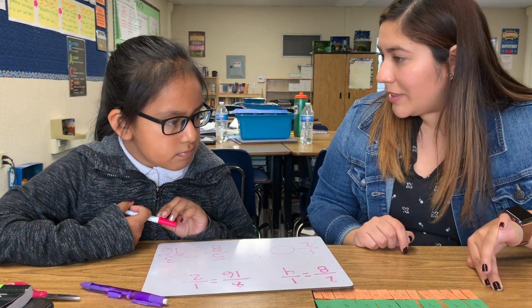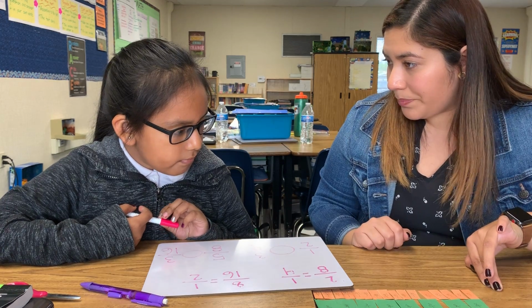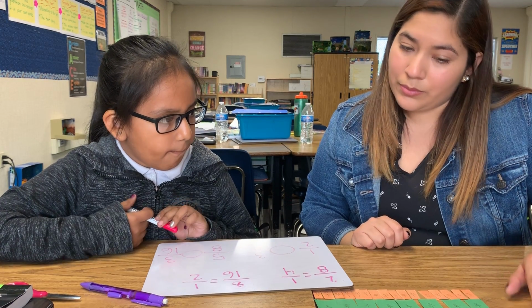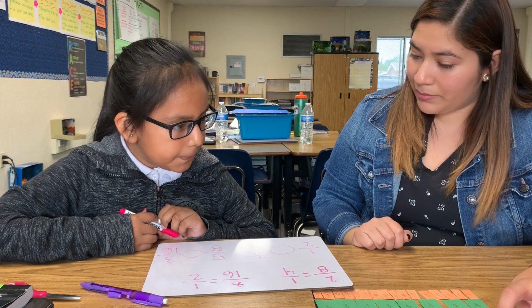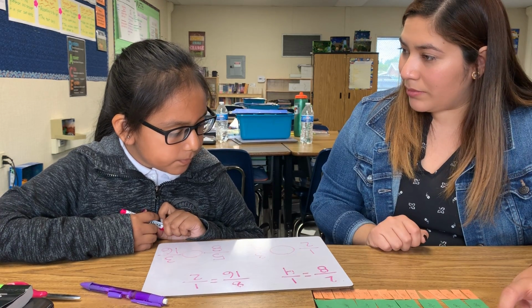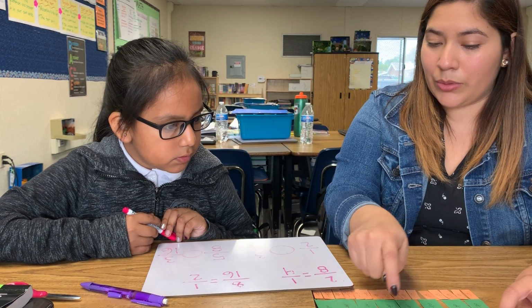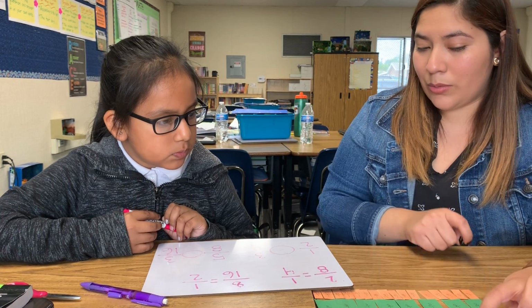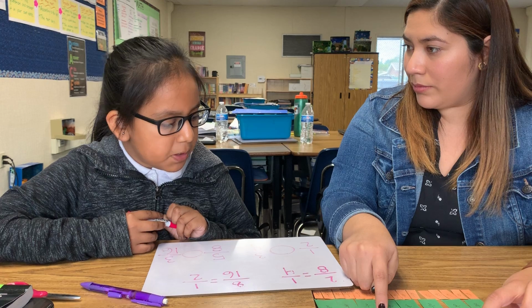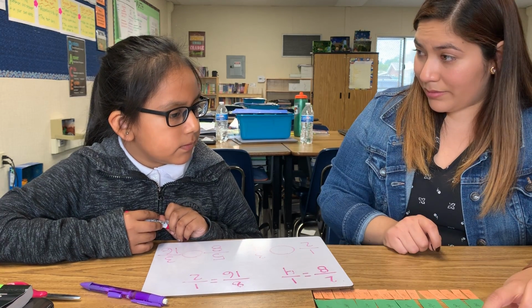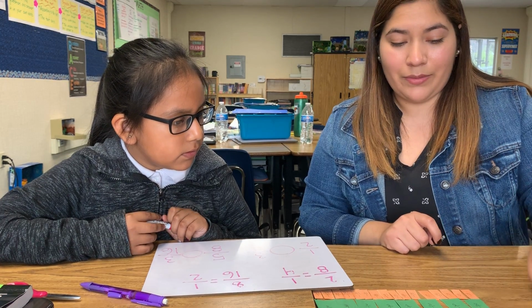Now we can also use this when we're comparing two of them. So we have our 1/2. And what's our next fraction? 3/4. So we have 1, 2, 3. Which one's bigger? 1/2 or 3/4? Let's take 1/2.